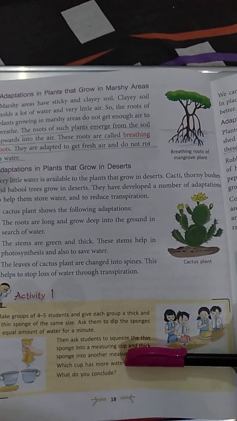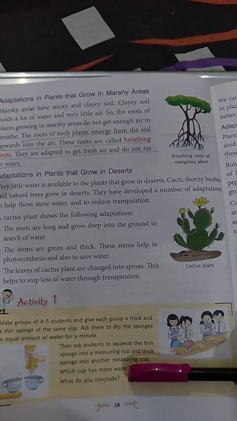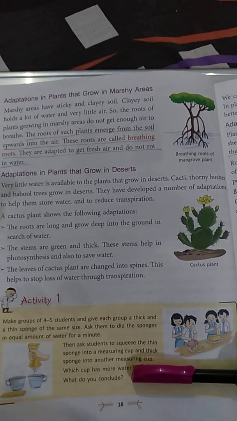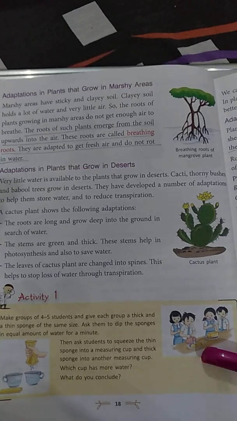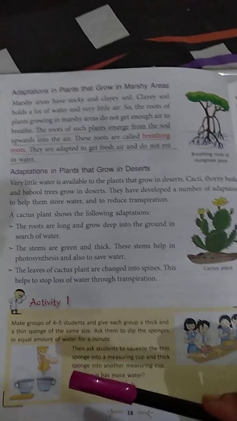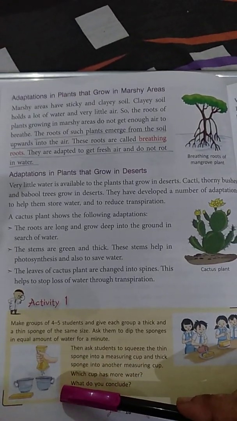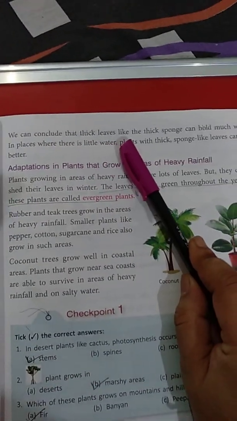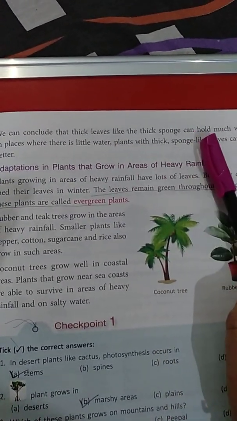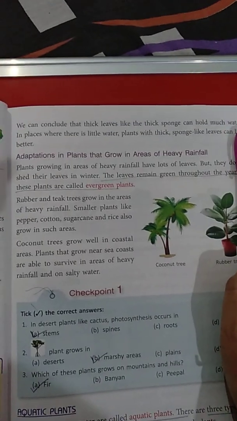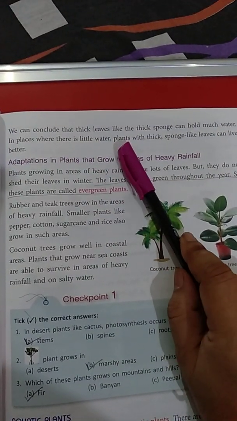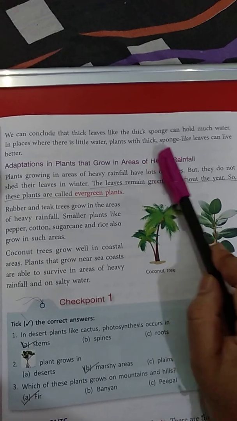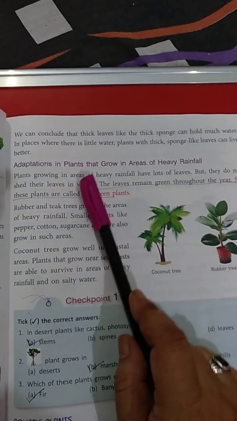This activity is given here with two sponges. One is thin and the other is thick. You have to put the same amount of water on both sponges and after that squeeze them into different containers. And after that you have to conclude the result. We can conclude that thick leaves, like the thick sponge, can hold much water. In places where there is little water, plants with thick sponge-like leaves can live better.